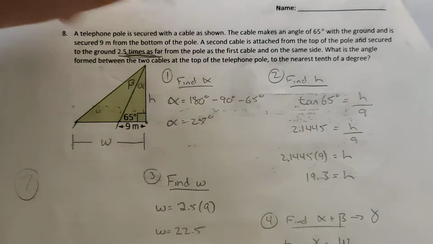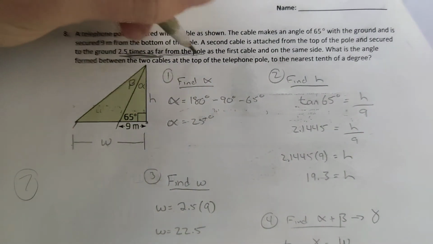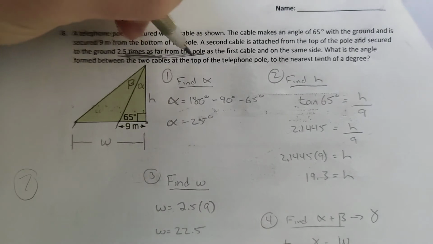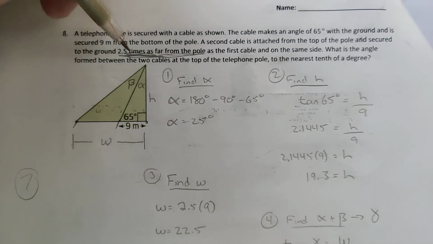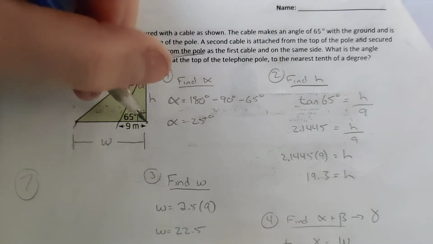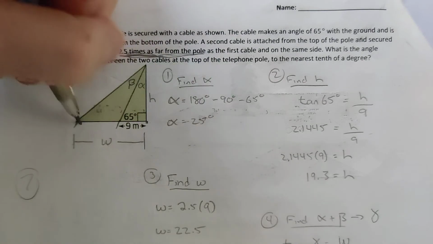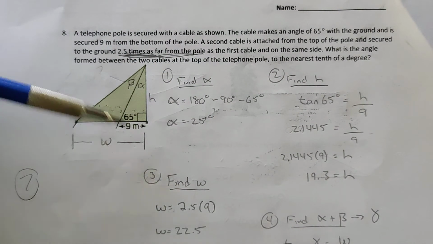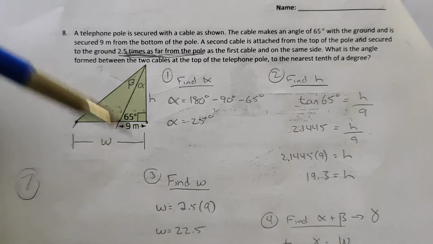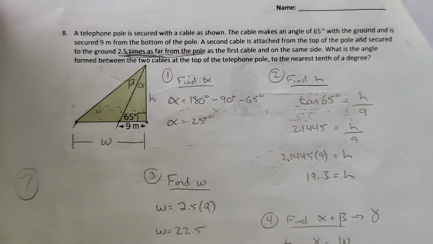There's lots of words there, but that's not a complex statement when you look at the specifics, that the second is attached 2.5 times as far from the pole. So that means 2.5 times as far from the pole, this whole distance. So I calculated that in my step 3, 2.5 times 9. That gave me my whole W side here. And then I just used alpha, beta, and gamma for my 3 sides.